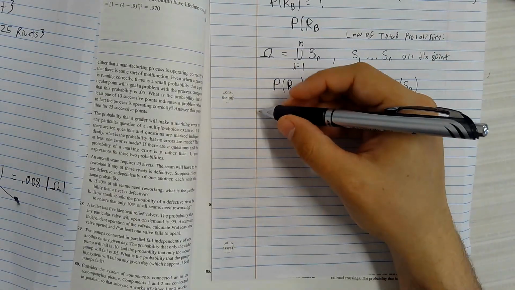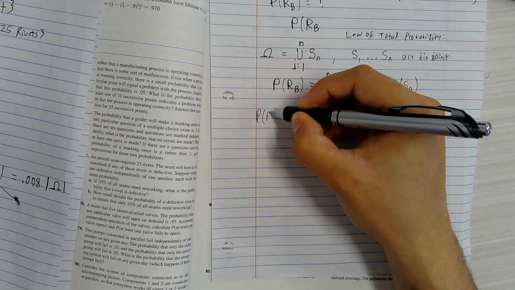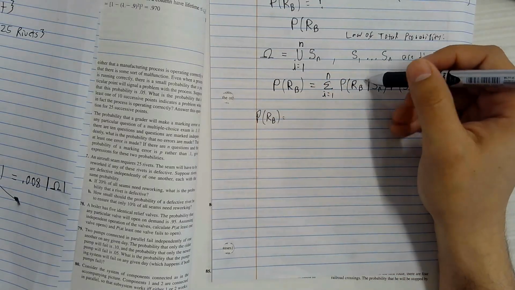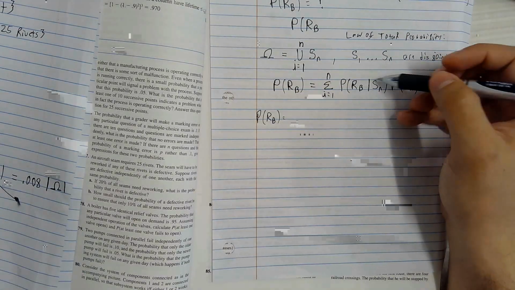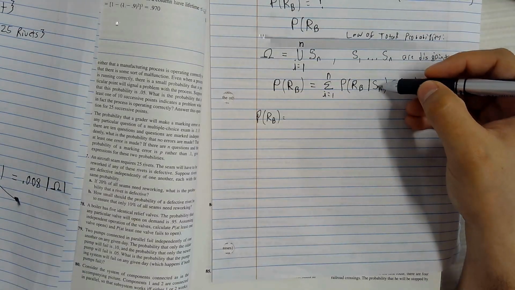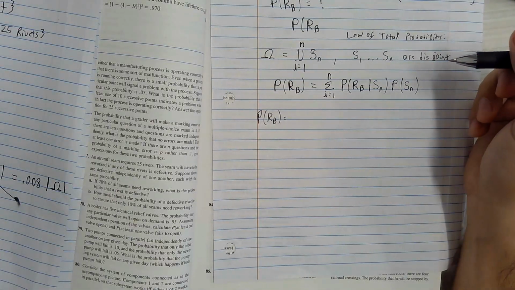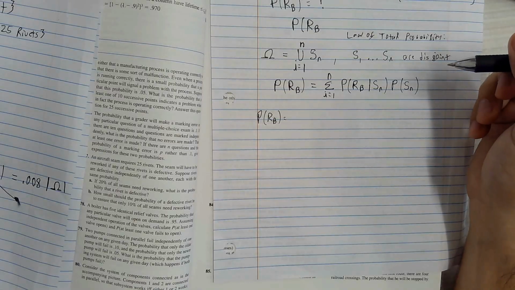Maybe there's, let's see, the probability of a bad. I'm confused whether or not the 20% of all seams need rework, and that means that given the seam, the probability of having a bad rivet.